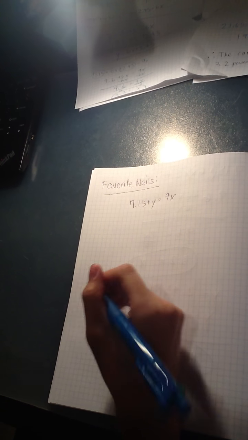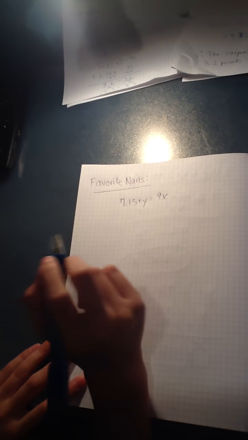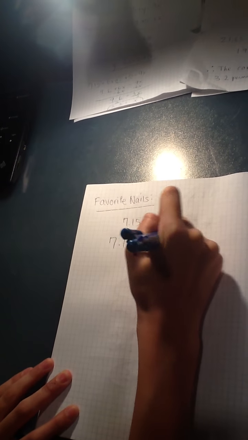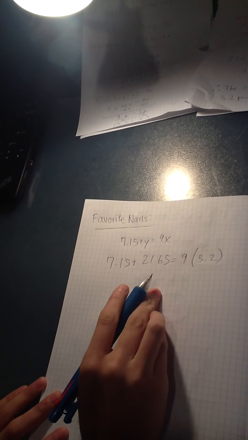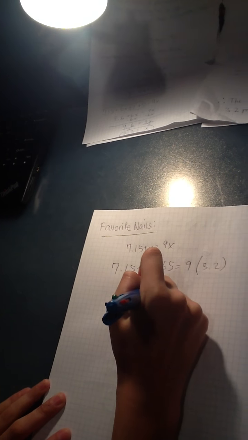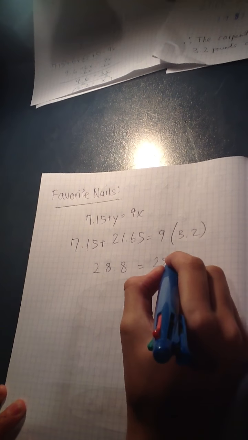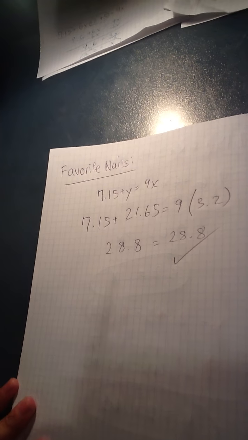And if they both are equal, it means that what we got is correct. So y equaled 21.65 and x equaled 3.2. 7.15 plus 21.65 equals 9 times 3.2. Now we add 7.15 to 21.65, and that equals 28.8. And 9 times 3.2 also equals 28.8. Therefore, x and y satisfy the favorite nails equation.